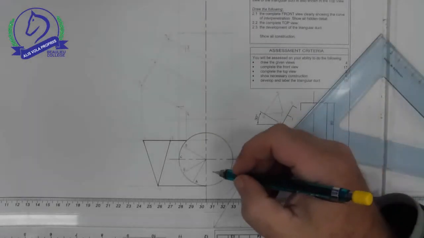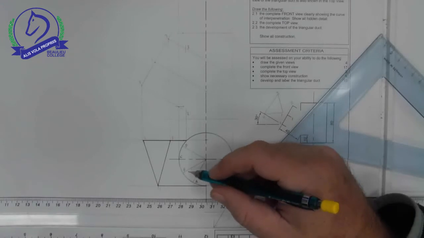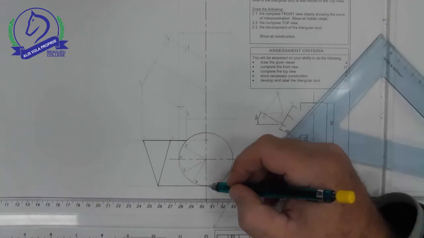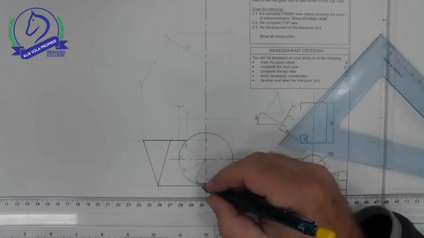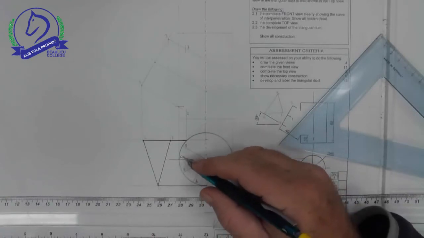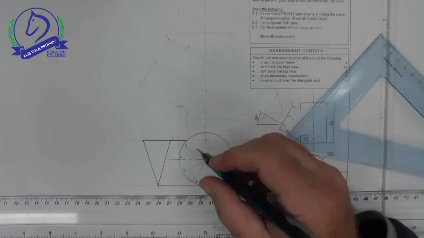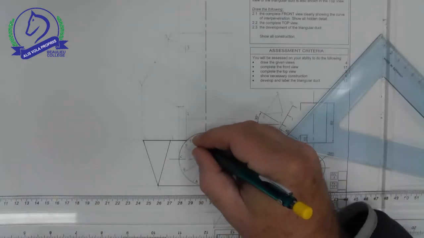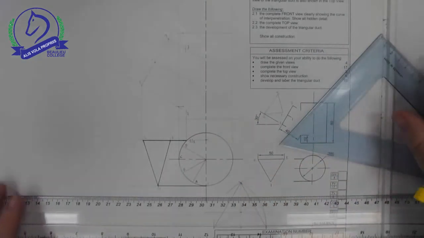I've put in our center lines we've got, and now our pizza slices. Here is point 1, which we found already. Here is A, B, C, D, and point 2 and 3 we've already found. So let's work through these steps one at a time.